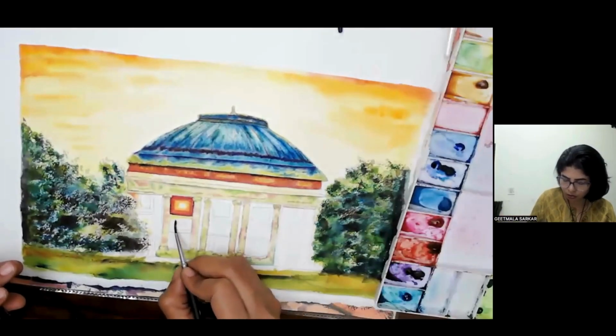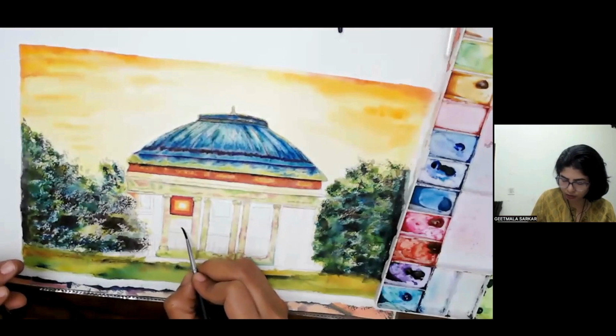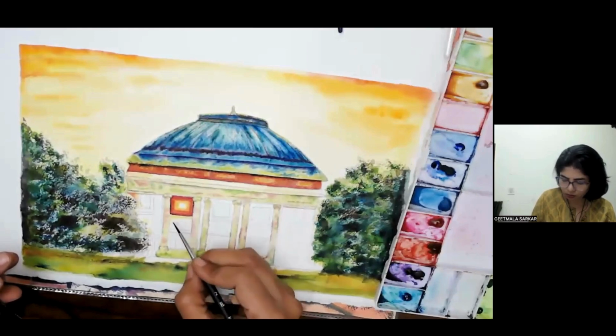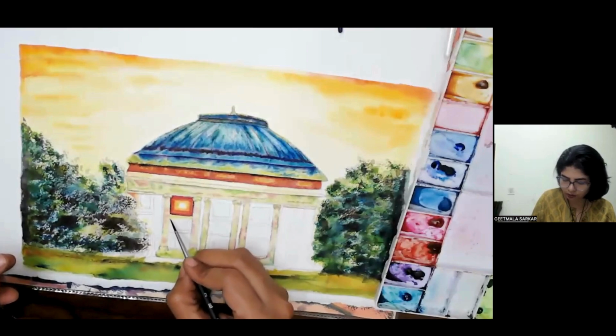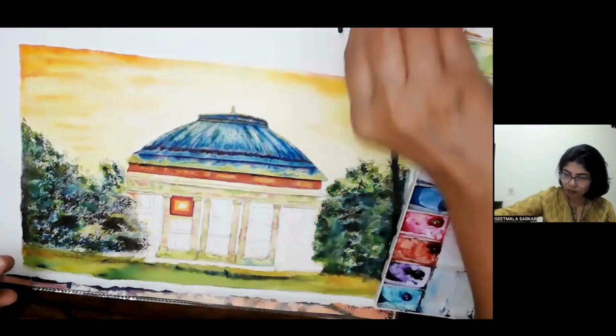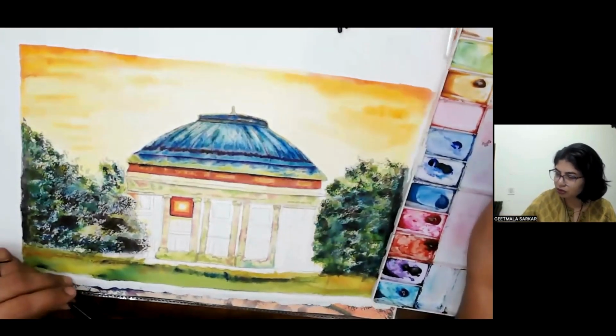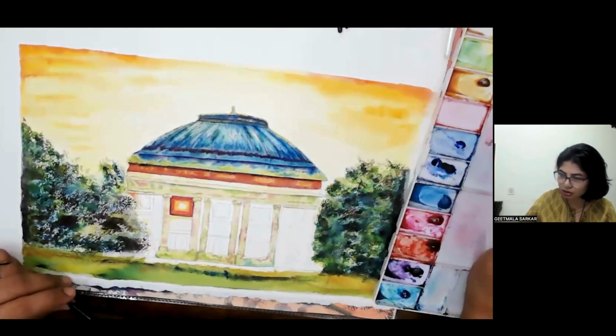I'm just putting in some water with a thin brush, size 2, round synthetic. We'll try to repeat the same process here.